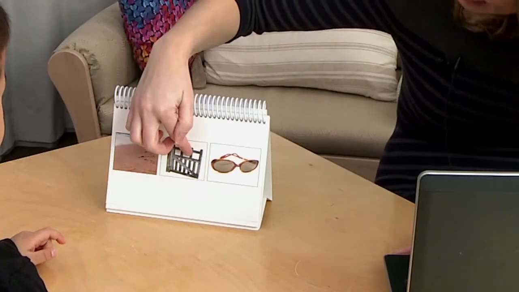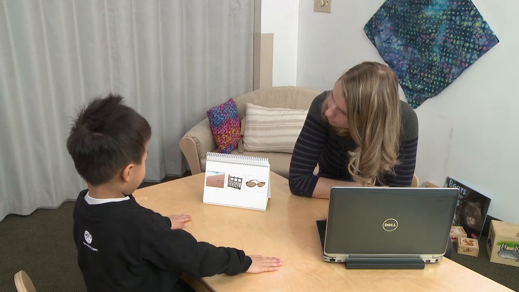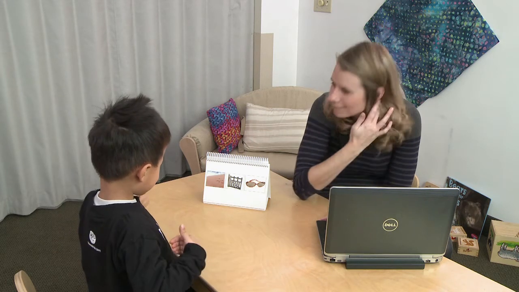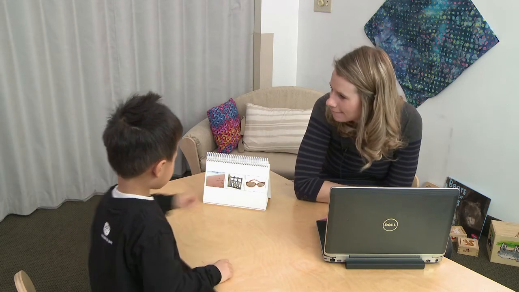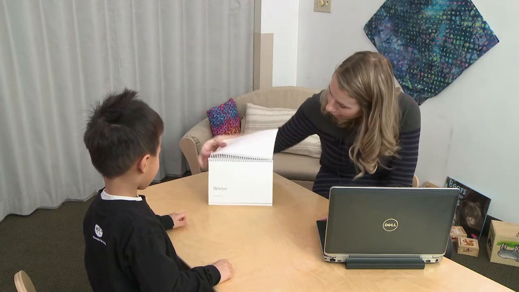Beach, gate, sunglasses. Which one doesn't belong? Gate. All right, guess what? We are all done. You did such a good job. High five. That was great working.